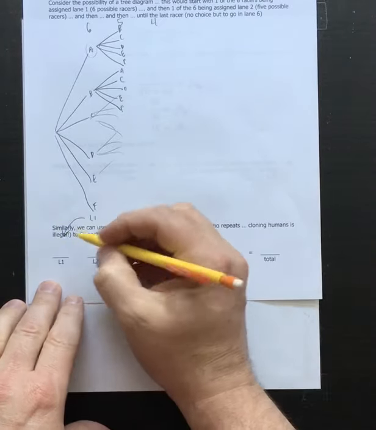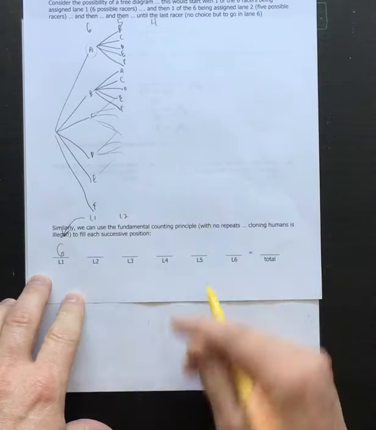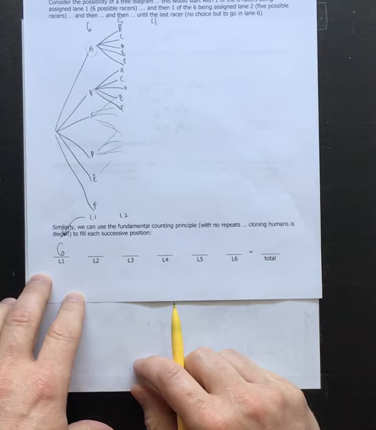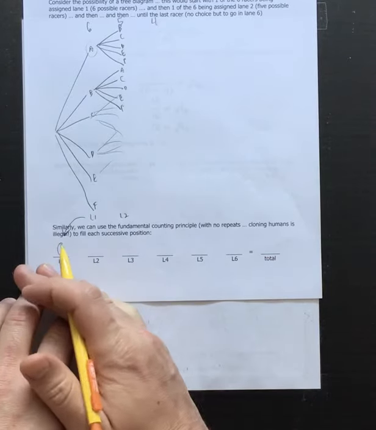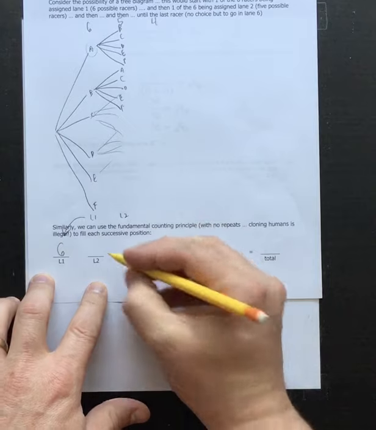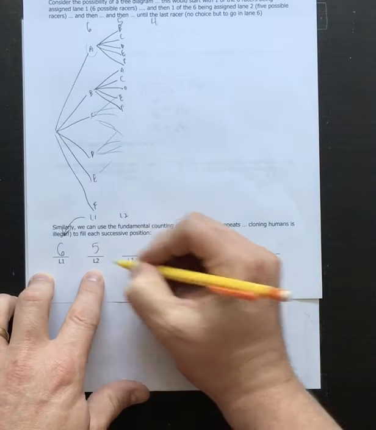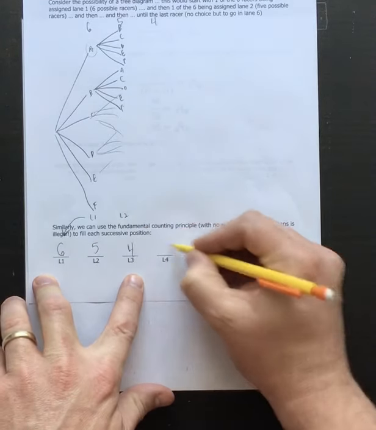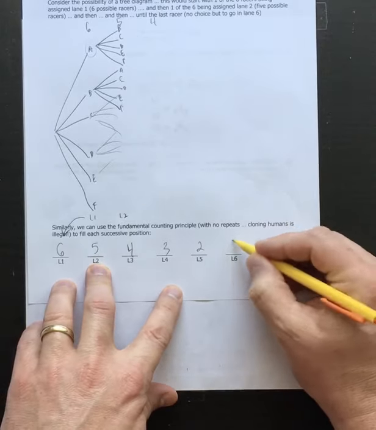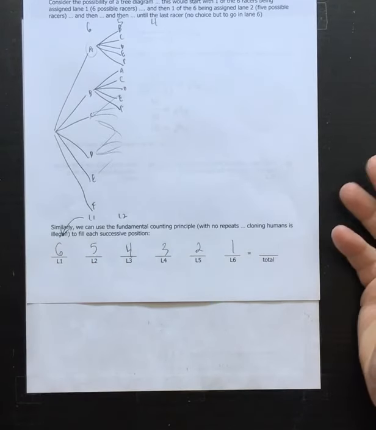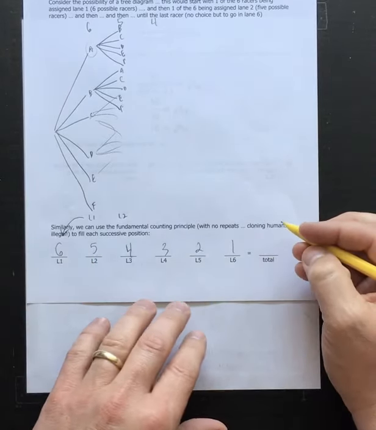So if we start in lane 1, there's 6 people that could go in that spot. Once we put a person in that spot, whoever it is that we choose to put in that spot, there's going to be 5 people left that could go in this spot, and then 4, and then 3, and then 2, and then 1.